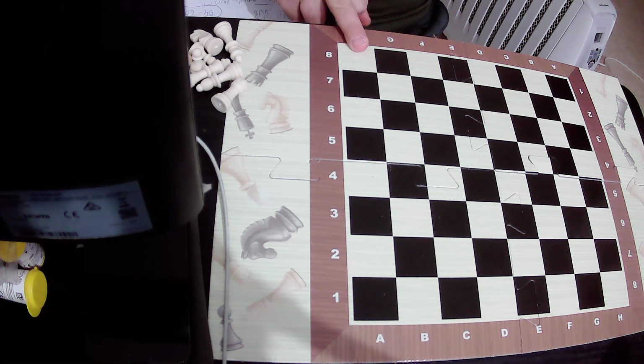Yes, that is the first row, and the rightmost square, from the point of view of the white side, is white. As you can see, the square H1 is white.